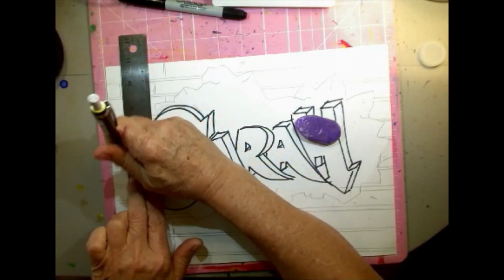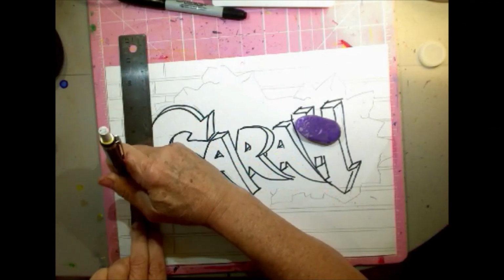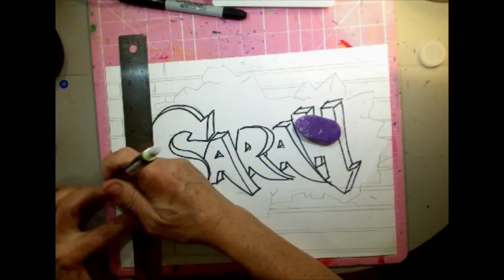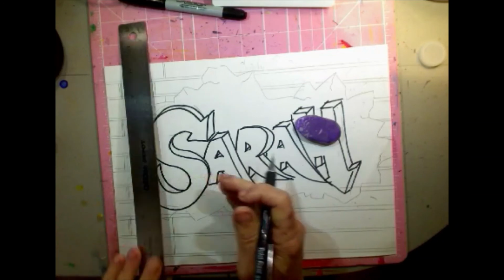Do you need to put a wall? No. You can put a lattice. You could put, it could be floating in the sky.